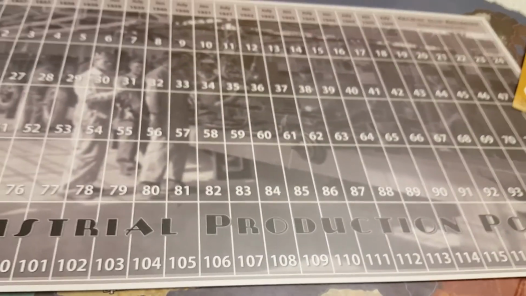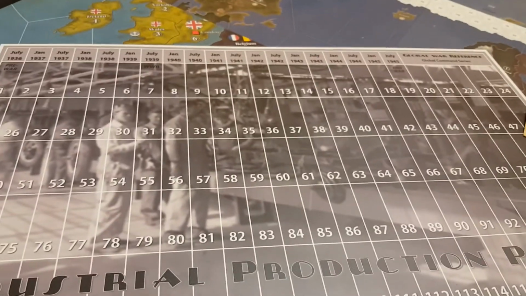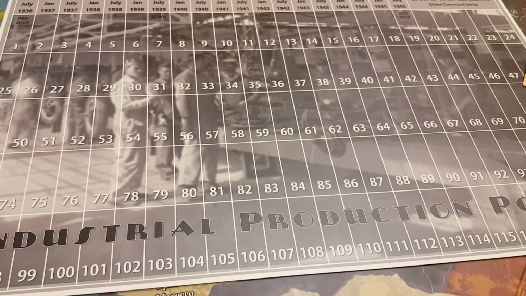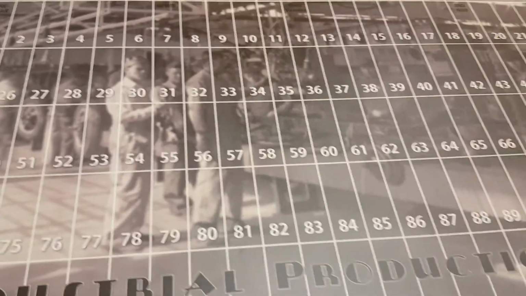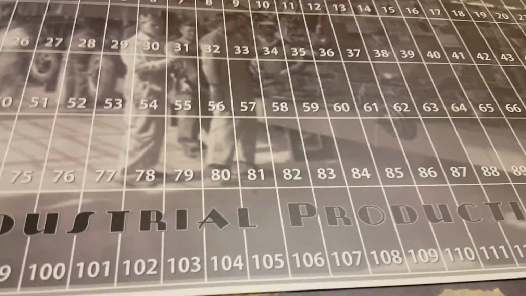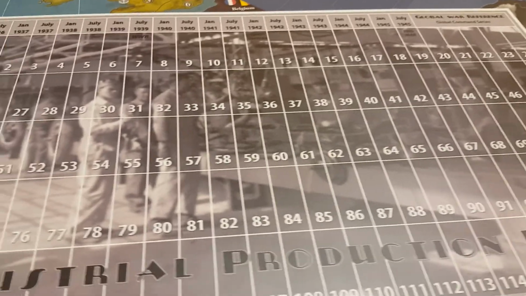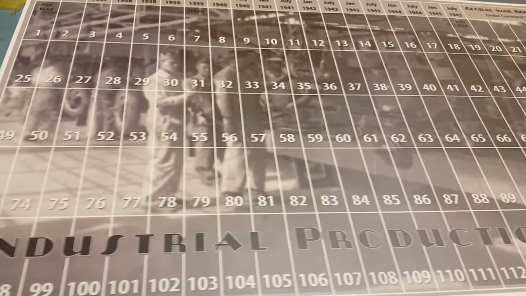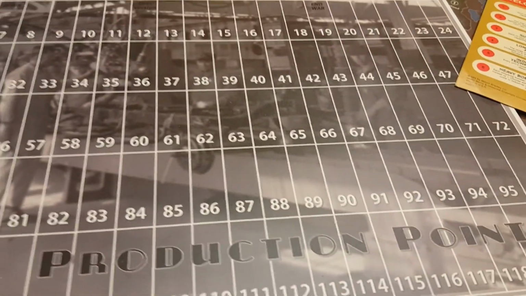Over here, we've got Global 1936-45 from HBG. Although I do like this chart for Global. It's World War II. I mean, you could use it if you wanted to. It's a basic chart. It's got a lot of numerical values, so you could certainly use it.